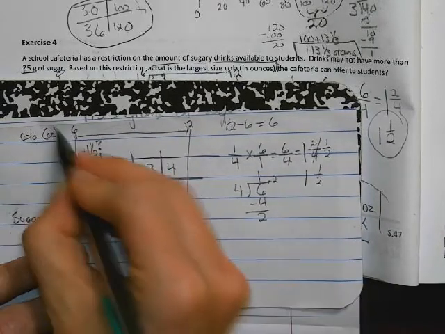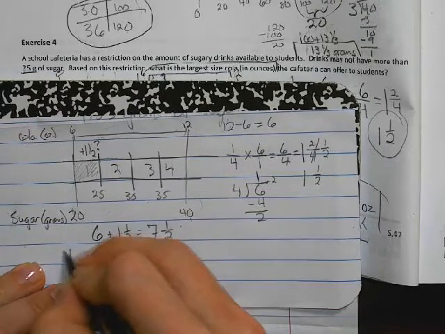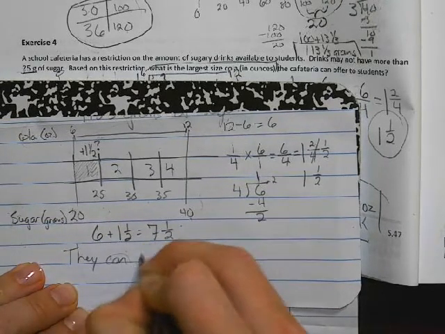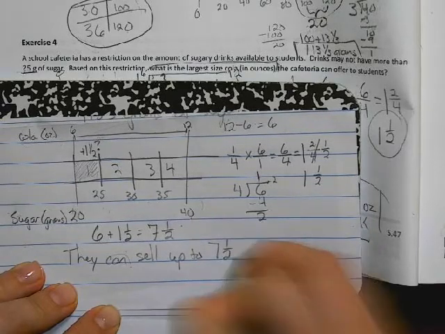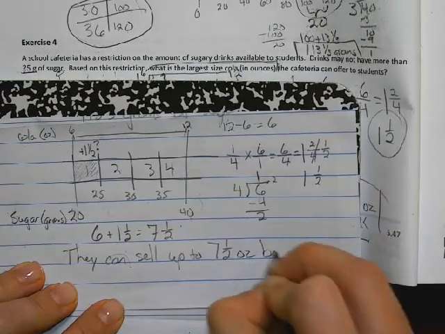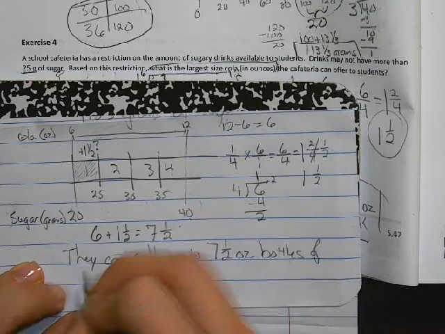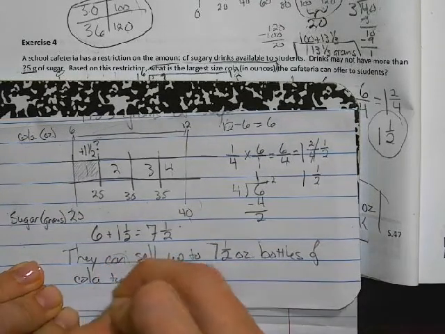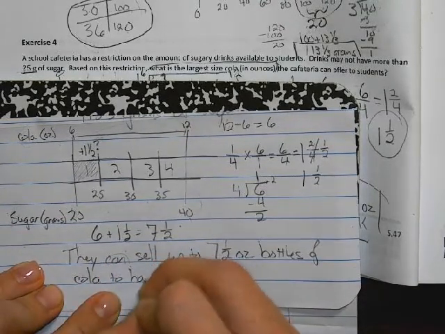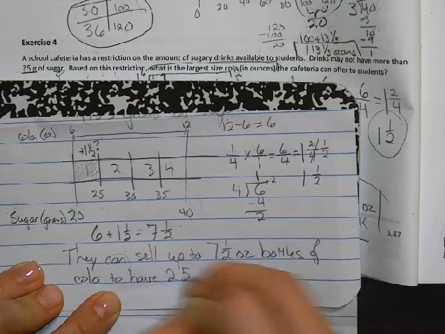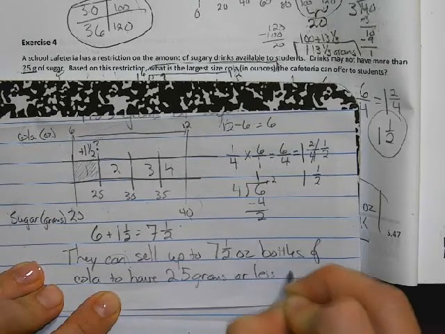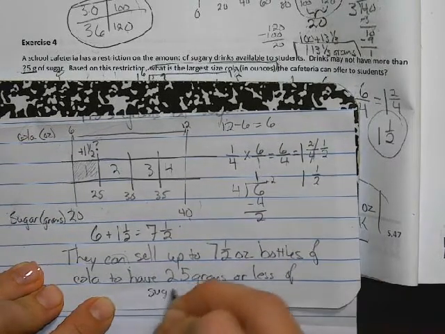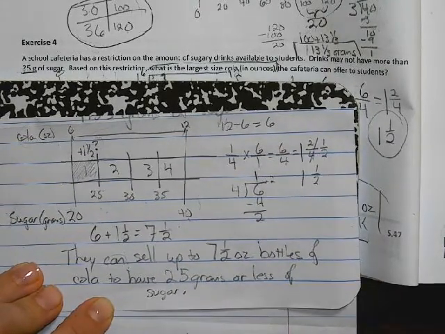I'm looking at ounces, and so they can sell up to 7 1/2 ounce bottles of cola to have 25 grams or less of sugar. And that's how you do it.